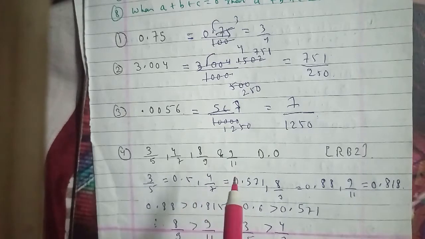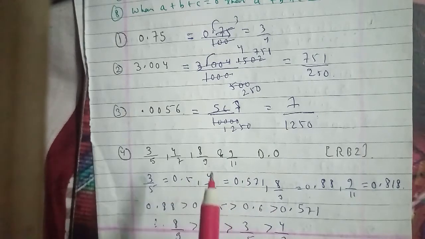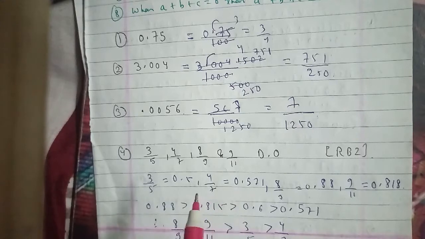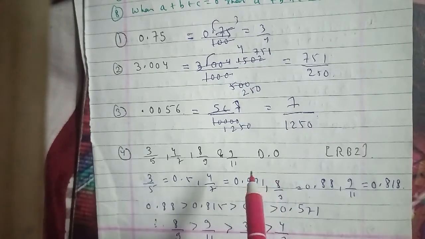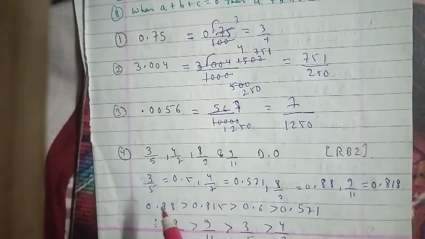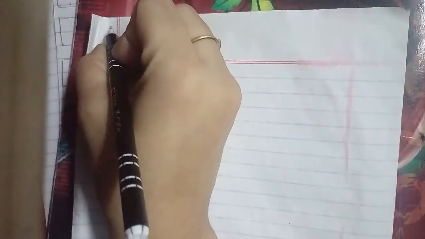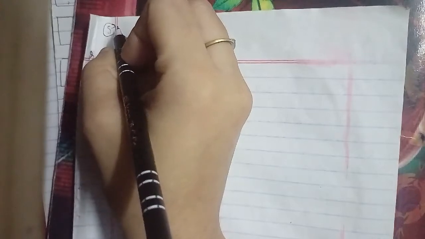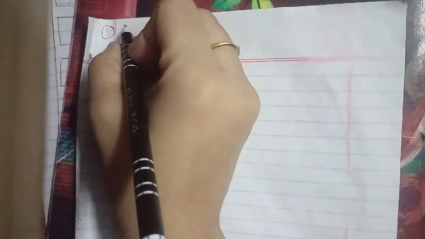So the fifth question of the session that we have to talk about is: arrange the fractions 5 by 8, 7 upon 12, 13 upon 16, 16 upon 29, and 3 upon 4 in ascending order of magnitude. That's what we have to find out. So for that we have a solution here.